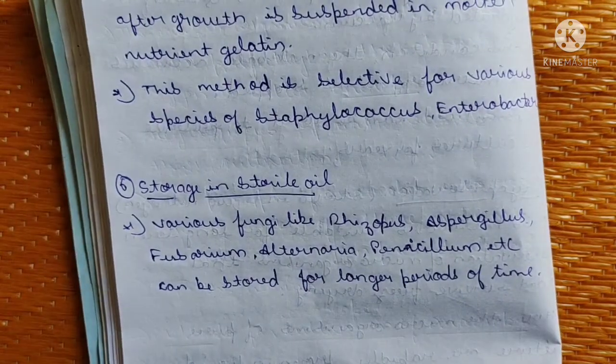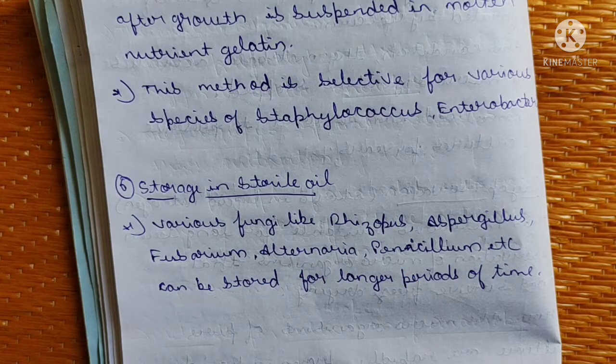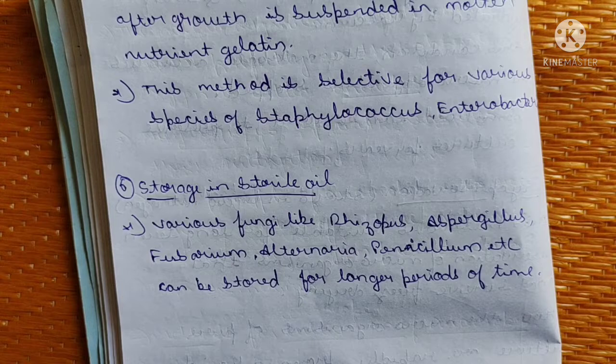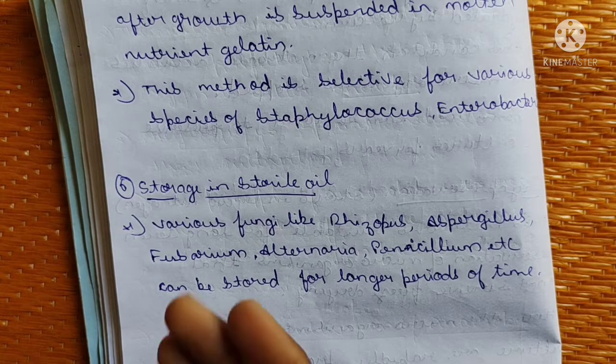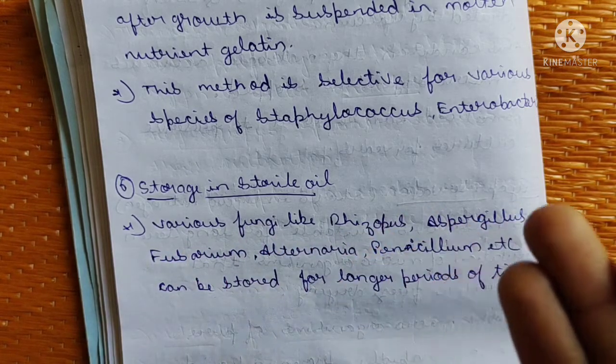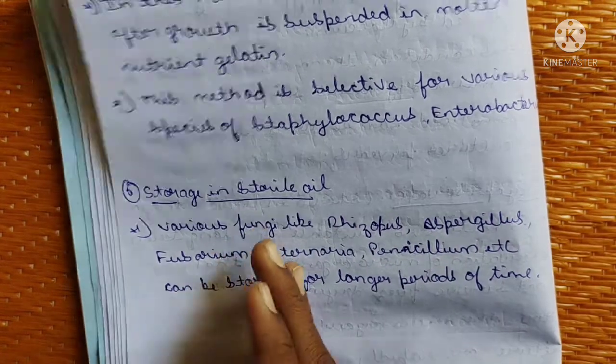Then storage in sterile oil. Sterile oil means the oil which is free from microorganisms, 0% microorganisms. Sterile water we use in injections, 0% microorganisms, 0% contamination. Here we are using sterile oil for preserving the pure cultures. Various fungi like Rhizopus, Aspergillus, Fusarium, Alternaria, Penicillium, etc. can be stored for longer periods of time in the sterile oil.